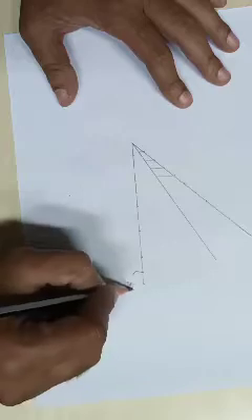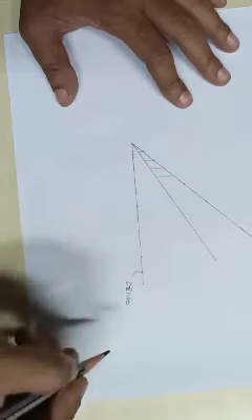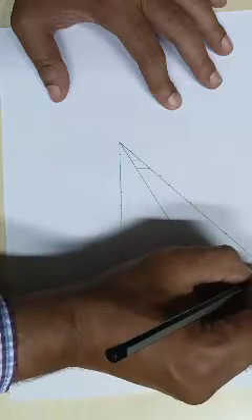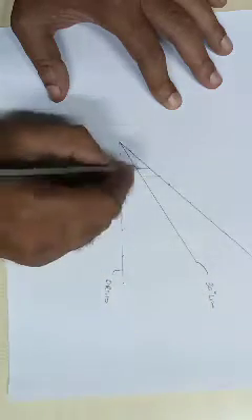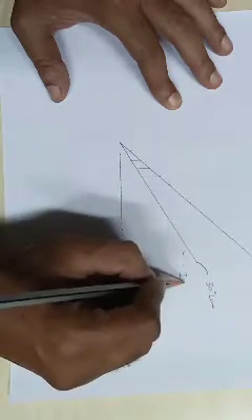So the ISO scale is, this is of course ortho scale, and this of course is also ortho scale, but it is inclined at 45 degrees, and this is at 30° line, and this is the ISO scale line.